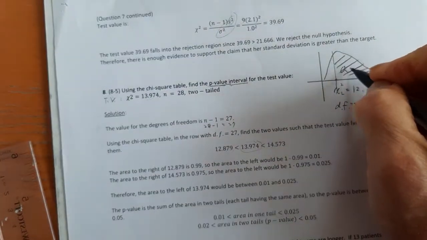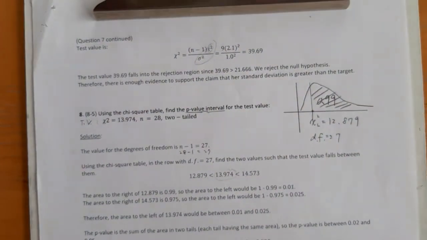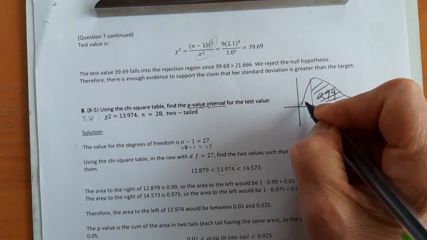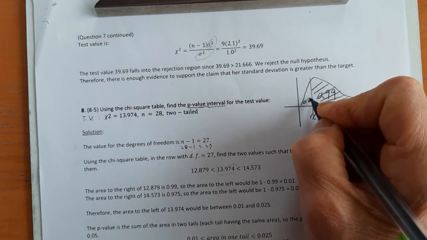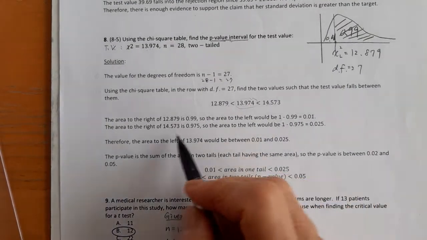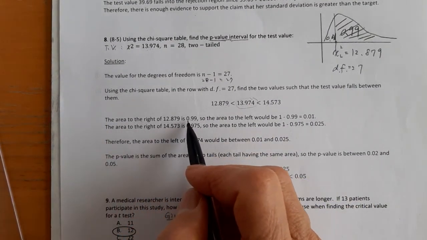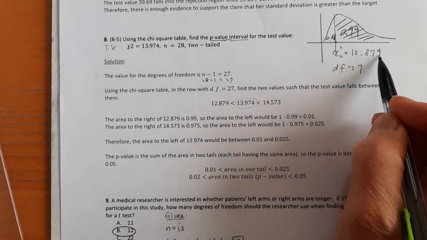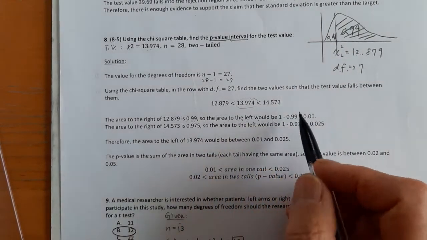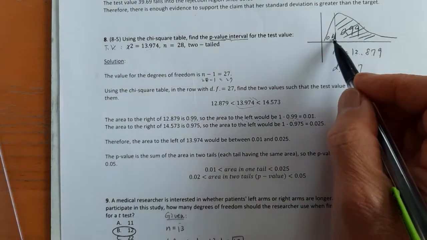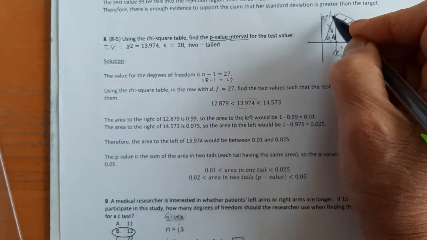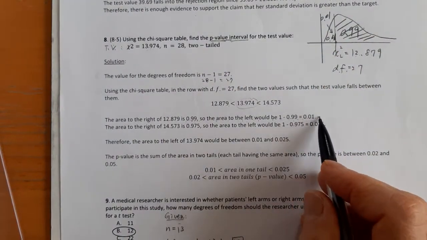So the area to the right of 12.879 is 0.99. And then the area to the left would be 1 minus 0.99, which is 0.01. So this area to the left is 0.01.